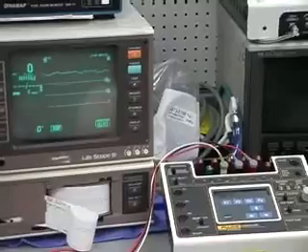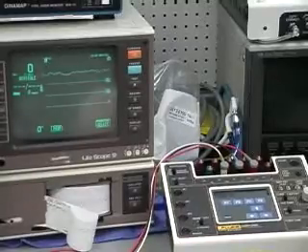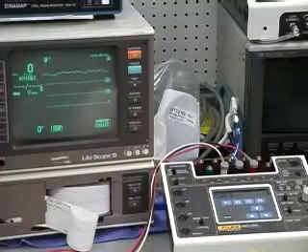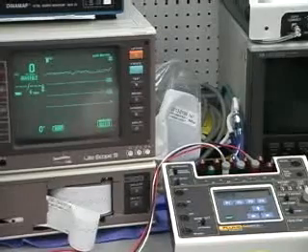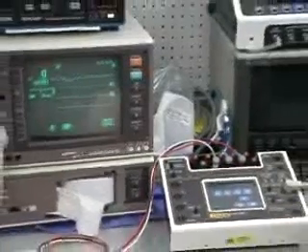And again, it's a very good test for looking at the critical alarms capability of any piece of equipment. With that, the respiration channels and blood pressure channels all work together.